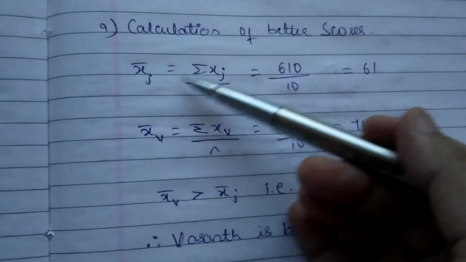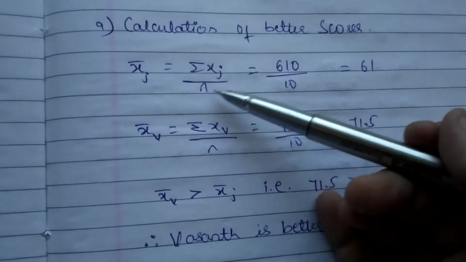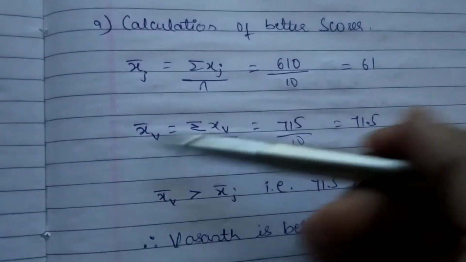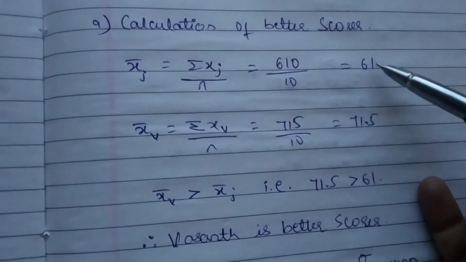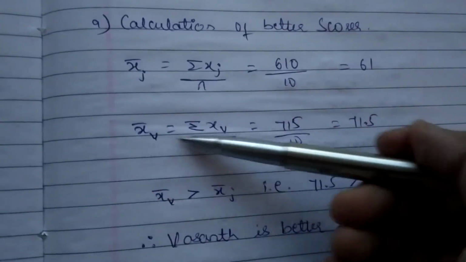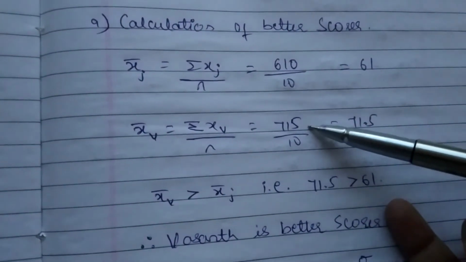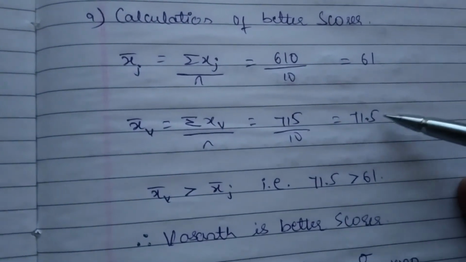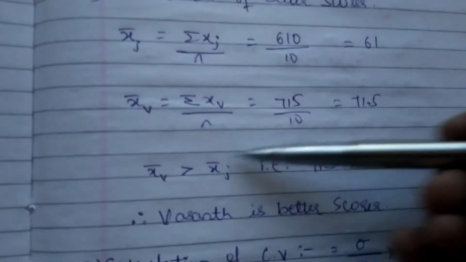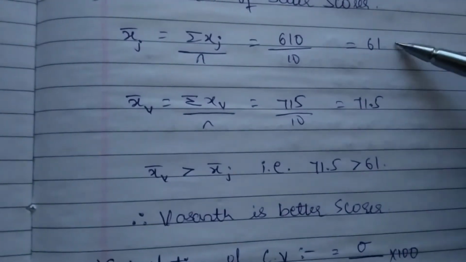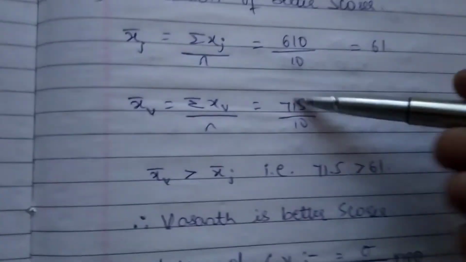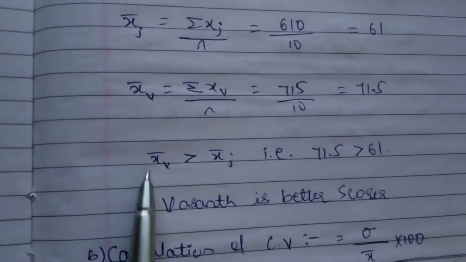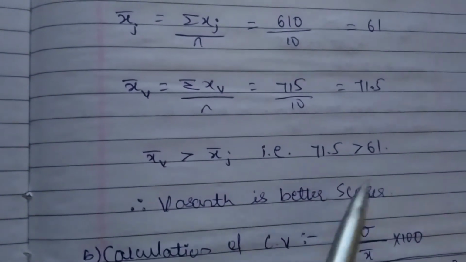Mean of Jayant is sum of x divided by n. So 610 is the total, divided by the number of values, 10, so it is 61. Whereas with Vasant, 715 divided by 10, it is 71.5. So Vasant is the better scorer.